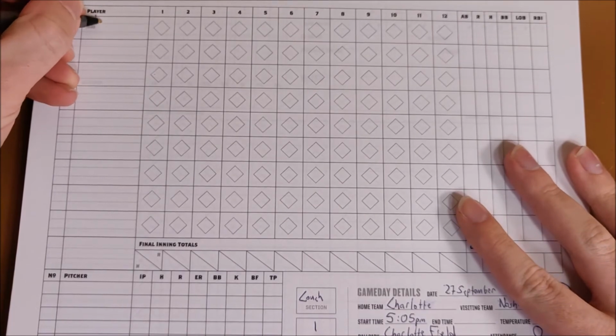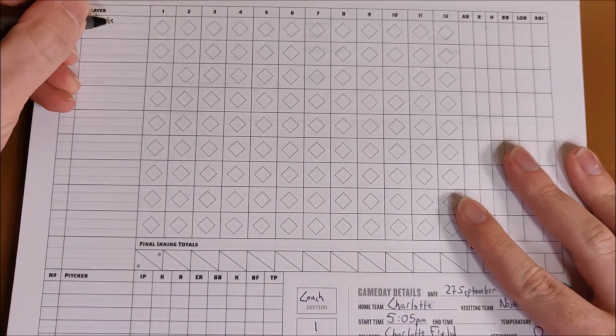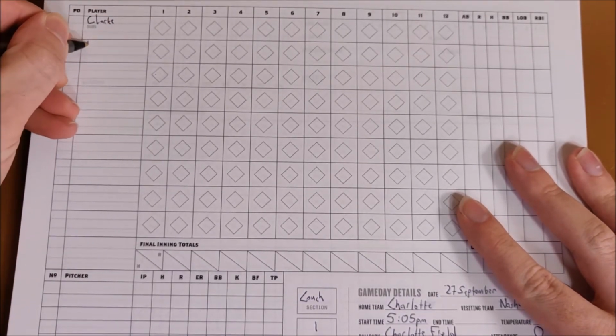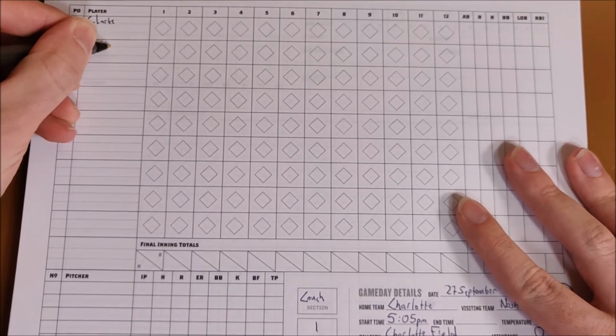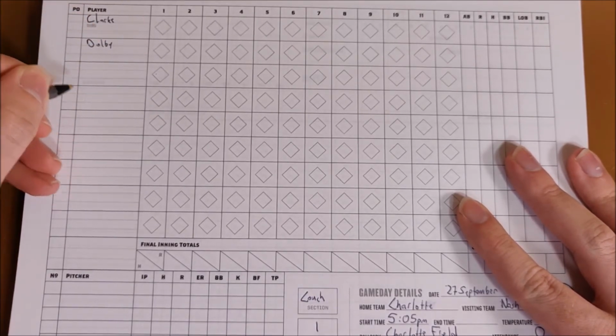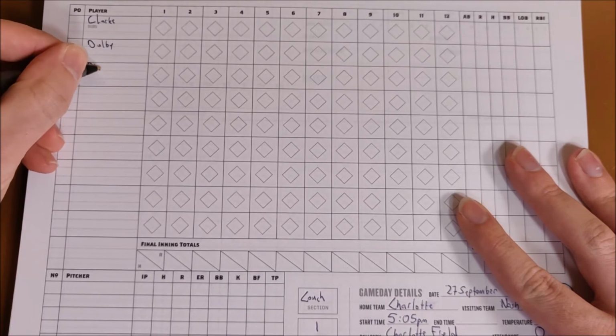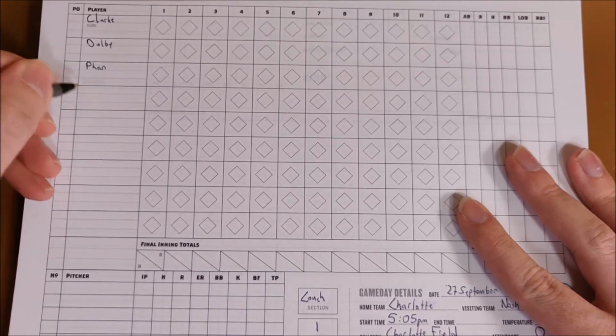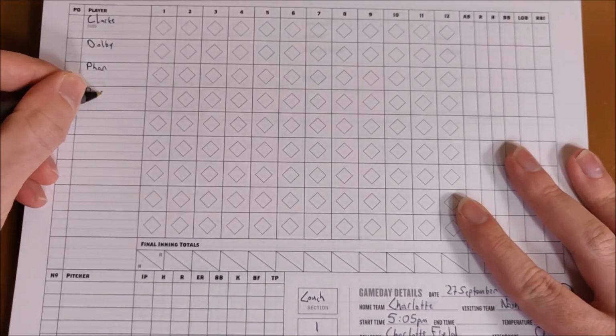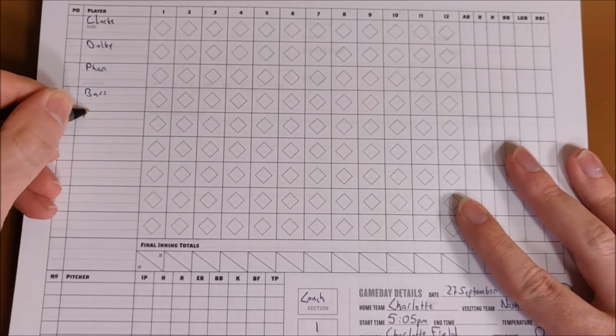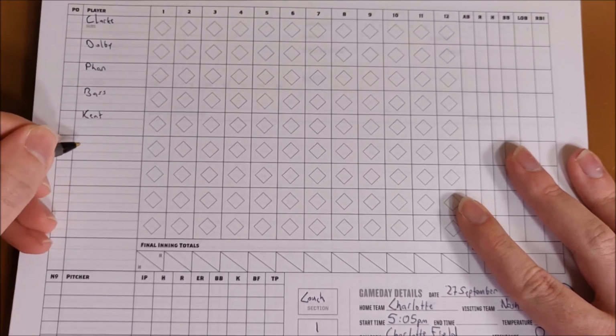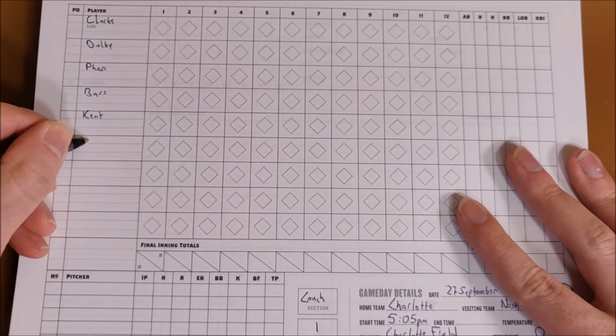So let's start filling in some names. We will have this one be Clark, Dolby, let's see, what's another good name? Fun, Bass. These will be some interesting names. So we'll just go on down the line.